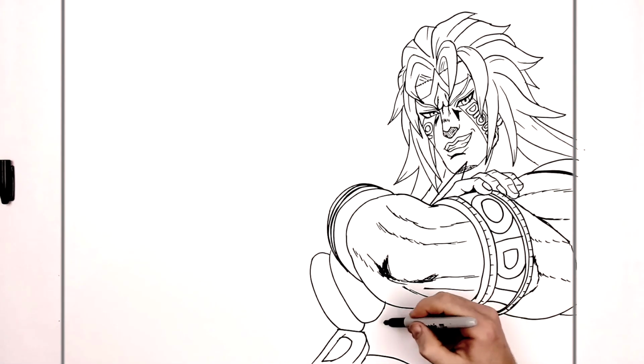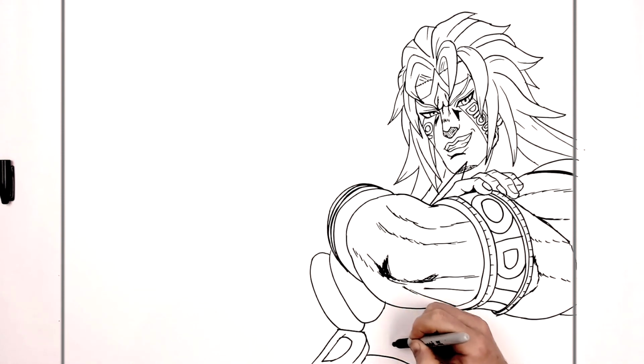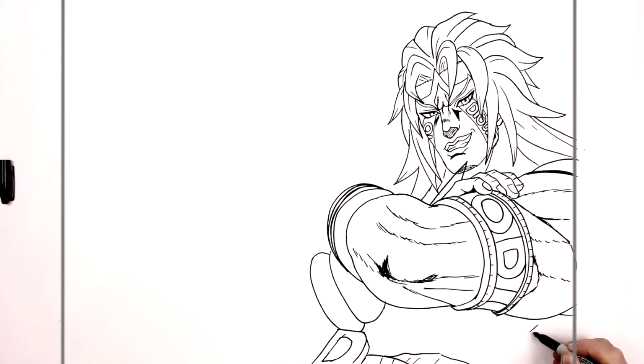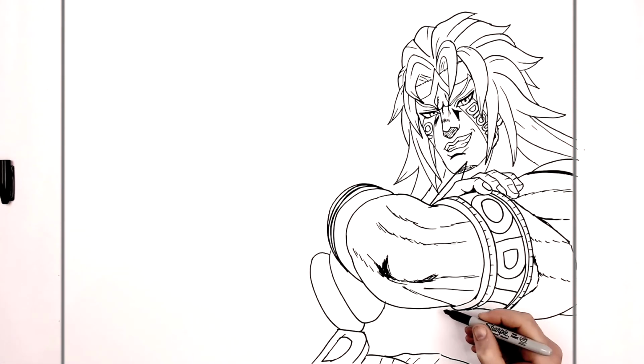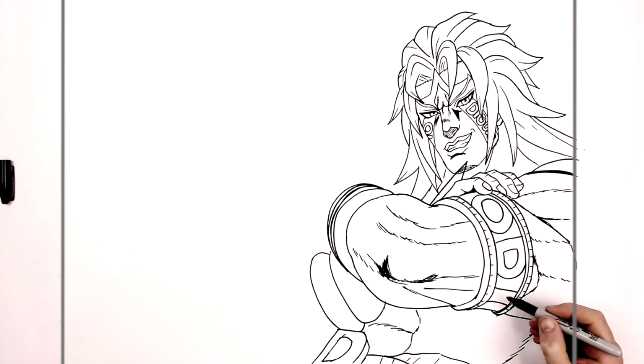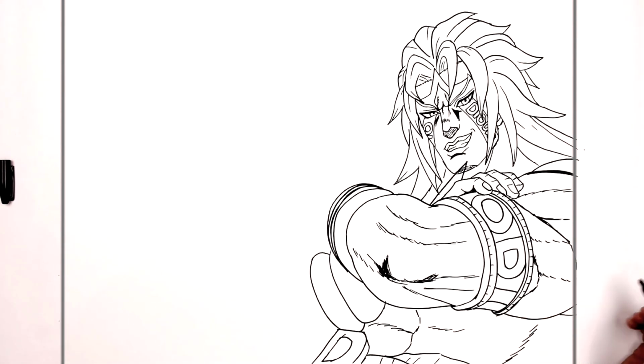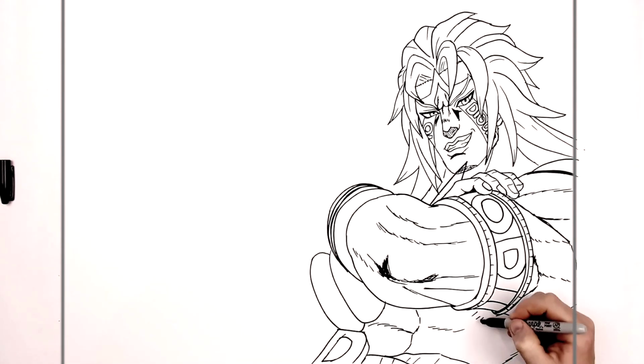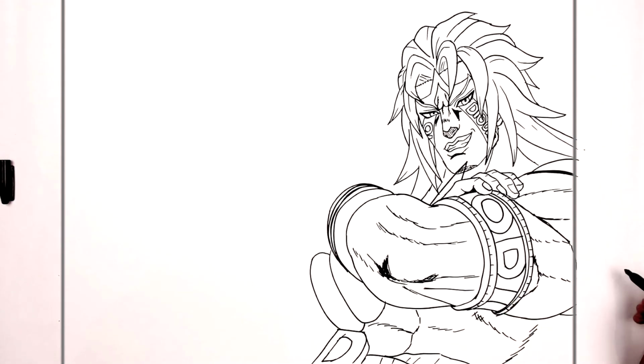Then we can see some like ab lines. And I think that's his belt, and then there's like a line for his trousers, his pants, just there. And then like oblique muscle lines. Some abdominal muscle lines here, just done with sort of hatching, done in kind of sketchy sort of style. Oblique muscles there.